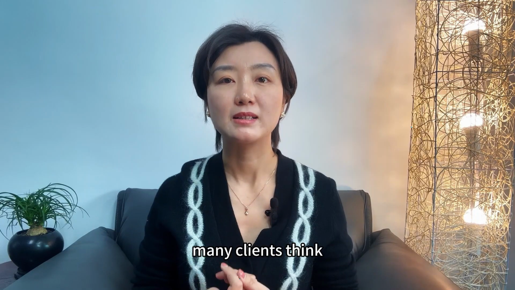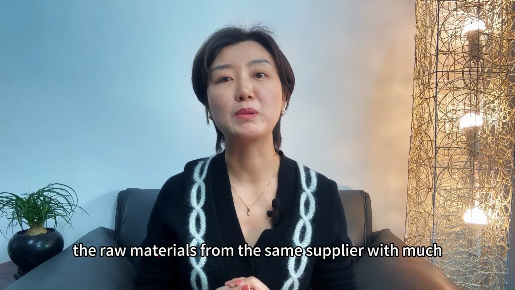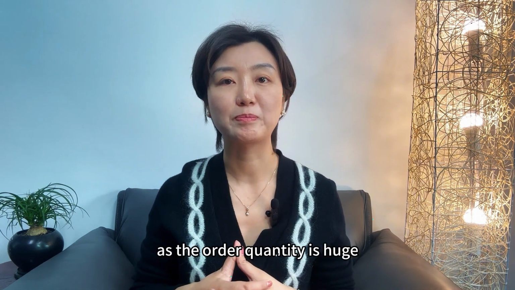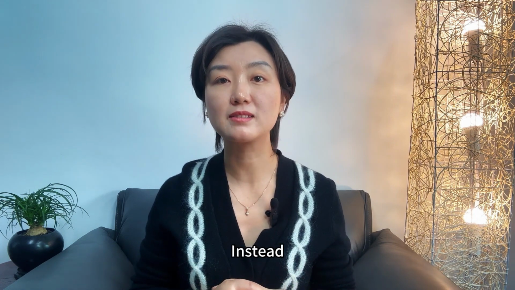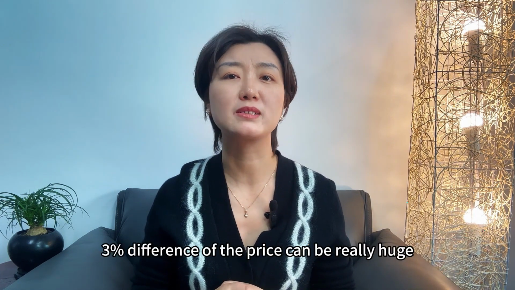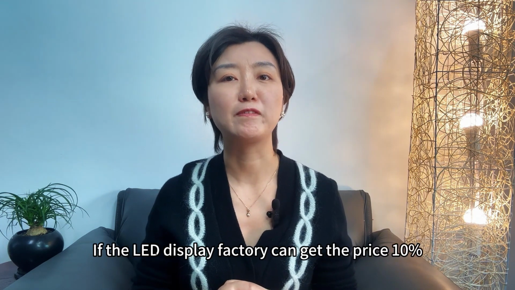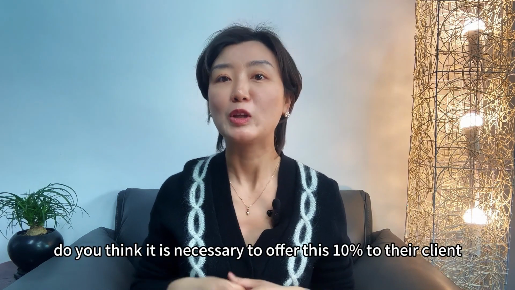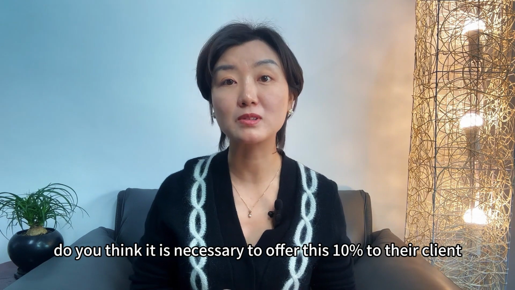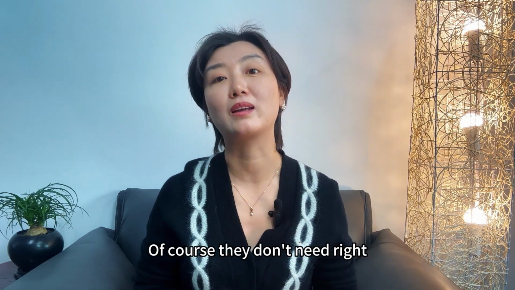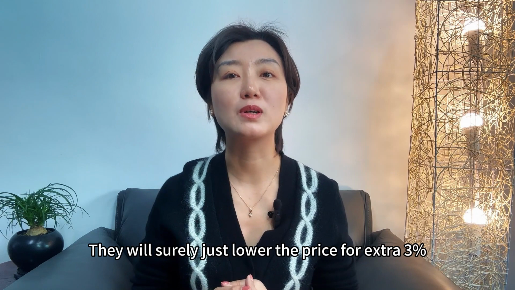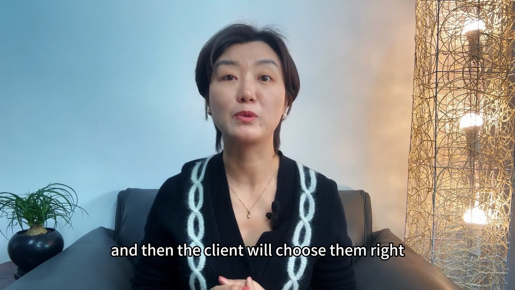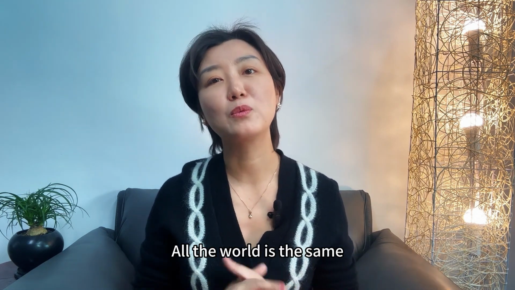Many clients think that LED display factories purchase raw materials from the same supplier at much different prices, and that the order quantity is huge. But it's actually not the case. Instead, a 3% difference in price can be really huge. If the LED display factory can get a price 10% lower than their competitor from their supplier, do you think it is necessary to offer this 10% to other clients? Of course, they don't need to, right? They will surely just lower the price by an extra 3% or maybe 5%, and then the client will choose them, right? So business has business rules. All the world is the same.